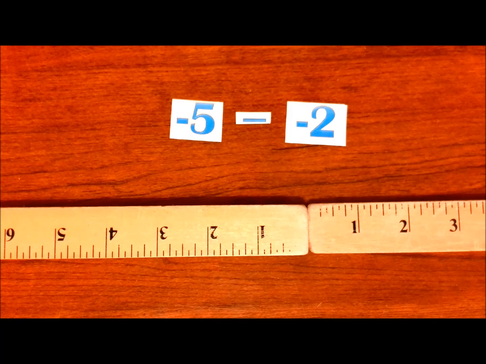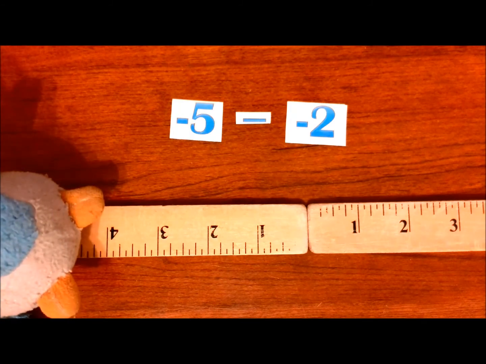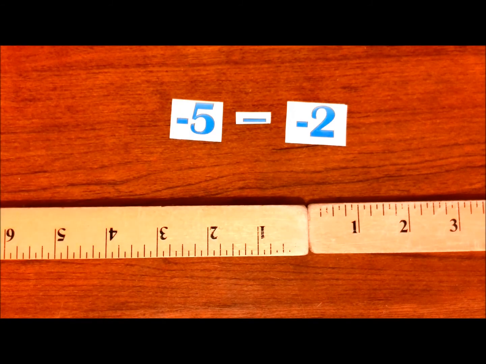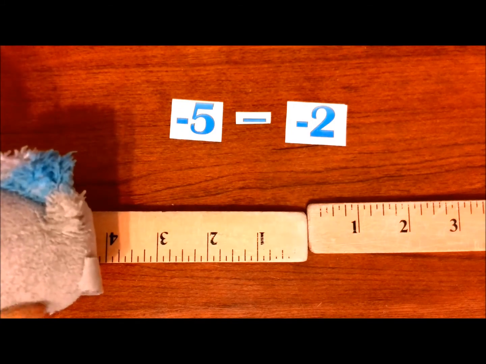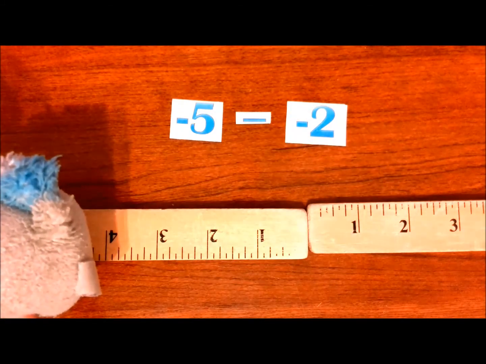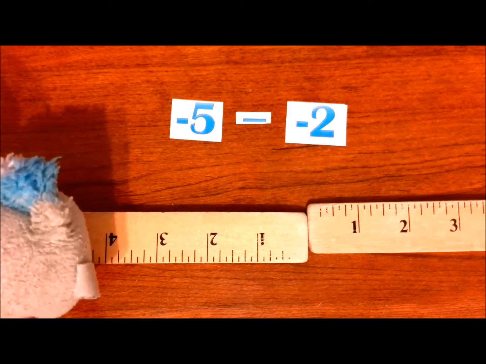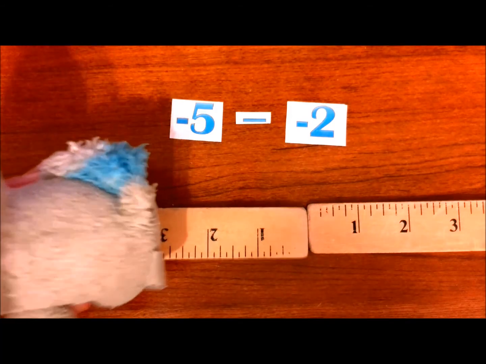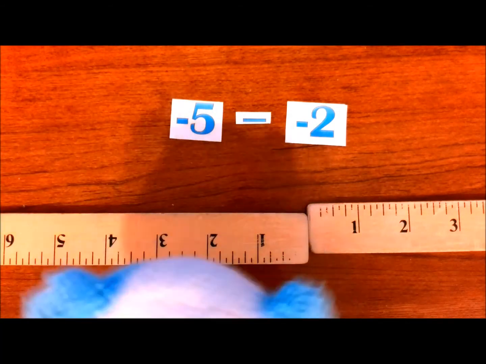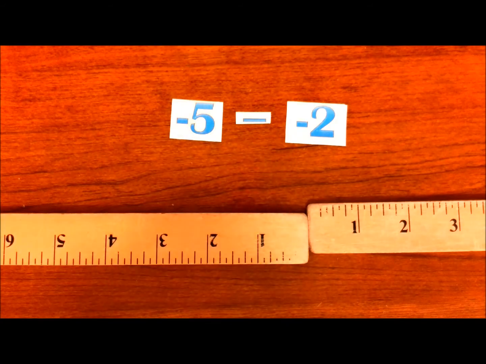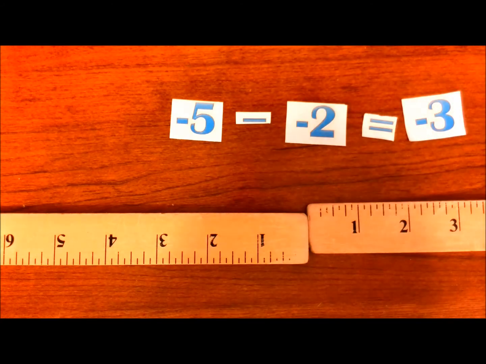Let's now talk about the hardest example and our last example, negative 5 minus negative 2. So Michigan would be at negative 5. She would be facing towards negative infinity because of the minus sign, because she is subtracting. She'll be walking backwards based on her perspective because of negative 2. 1, 2. She sees where she lands at, and it is at negative 3. So negative 5 minus negative 2 equals negative 3.